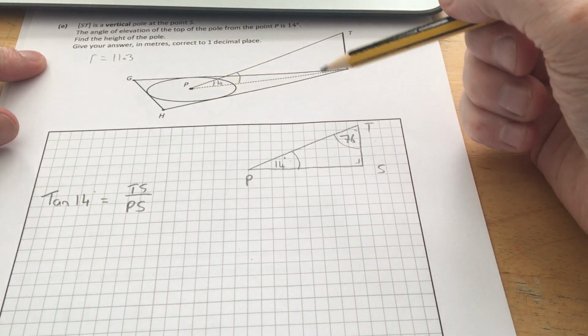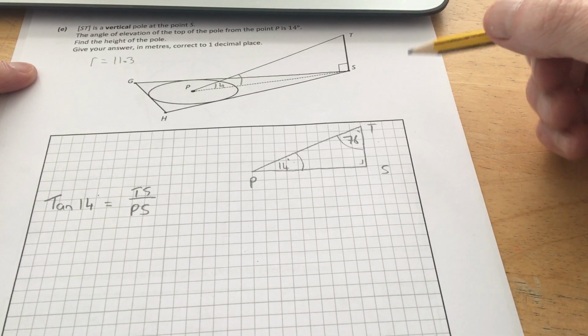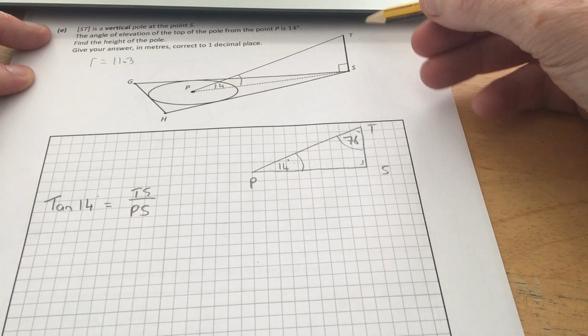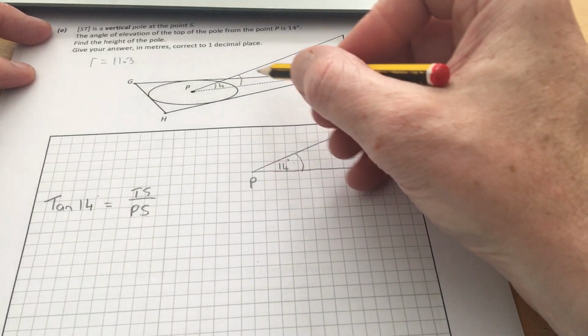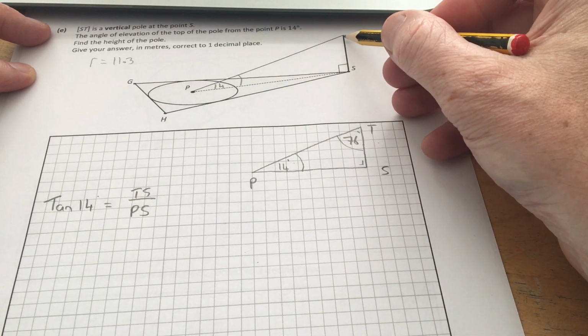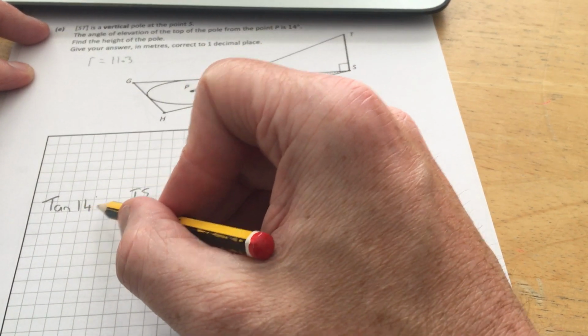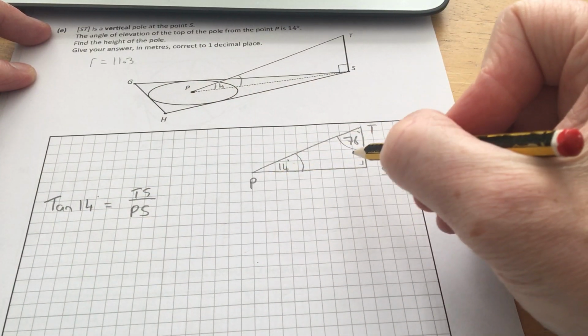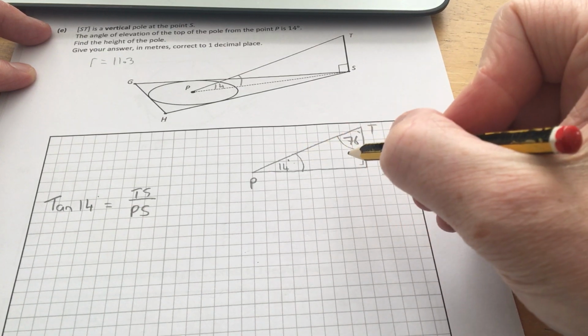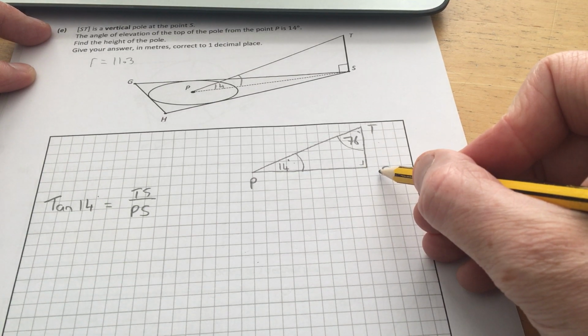I don't know at which point the audio stopped, but basically we have to find the vertical height of this pole. Now we know that this angle is 14, it's given to us in the question. We would normally use tan 14 is the opposite over the adjacent. However, we don't know the adjacent, so it would help if I could find PS.